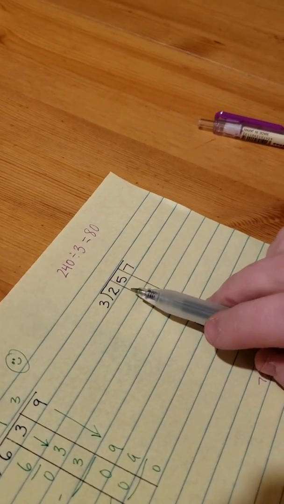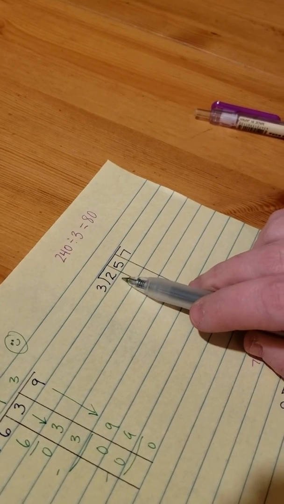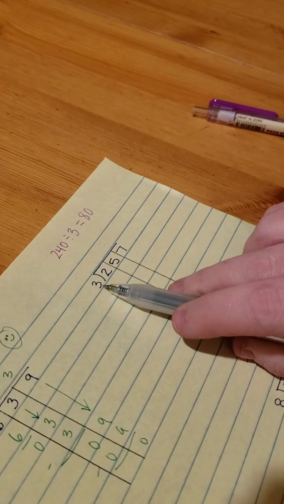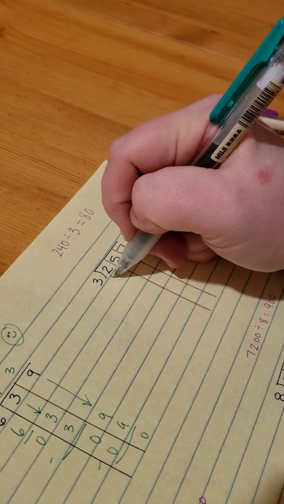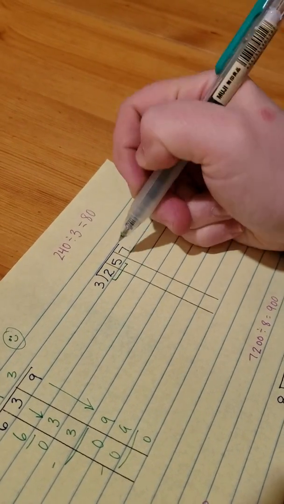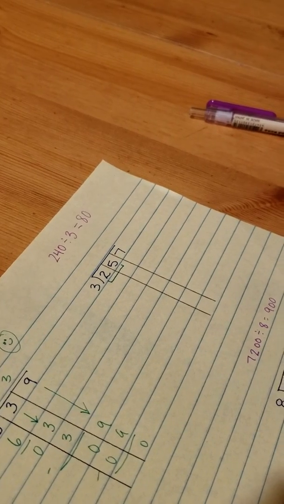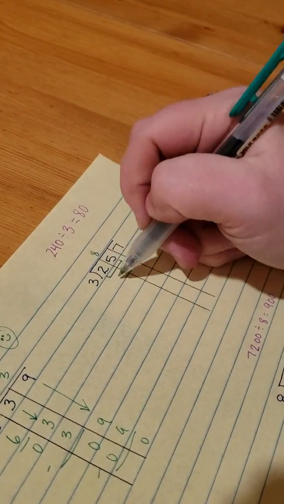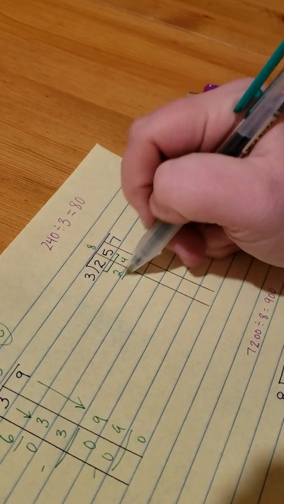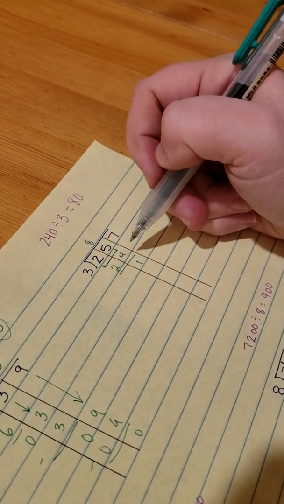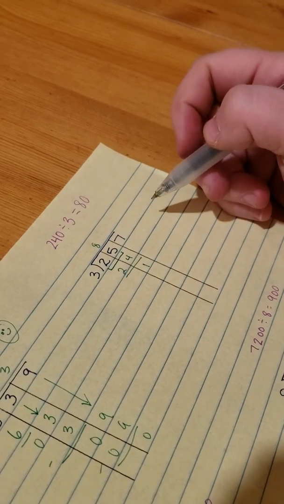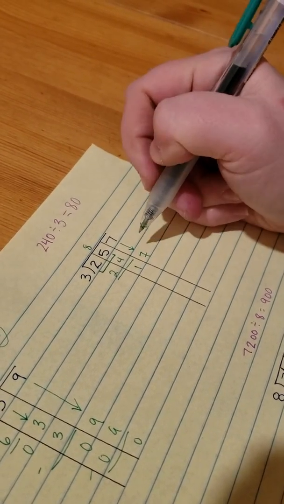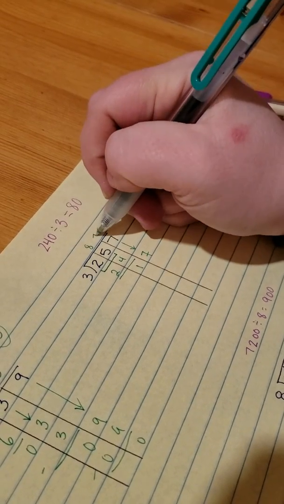This is more challenging because you have to know what to do with the first digit in the hundreds place. 3 does not fit into 2. It's too big. But I can borrow from my neighbor. 3 does fit into 25, and it fits 8 times. 3 times 8 is 24. That leaves me with 1. 3 does not fit into 1. So again, I have to borrow from my neighbor. 3 does fit into 17.